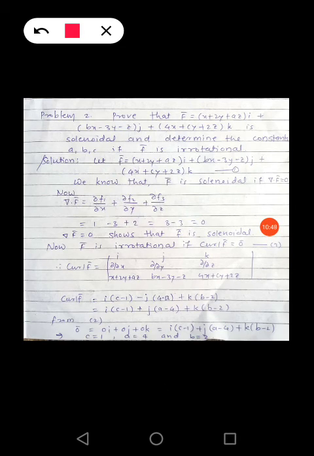Problem number 2. Prove that f bar equal to (x plus 2y plus az) i plus (bx minus 3y minus z) j plus (4x plus cy plus 2z) k is solenoidal, and determine the constants a, b, c if f bar is irrotational. So let's see the solution. Let f bar be the given vector and note it as equation number 1. We know that f bar is solenoidal if del dot f bar is equal to 0.